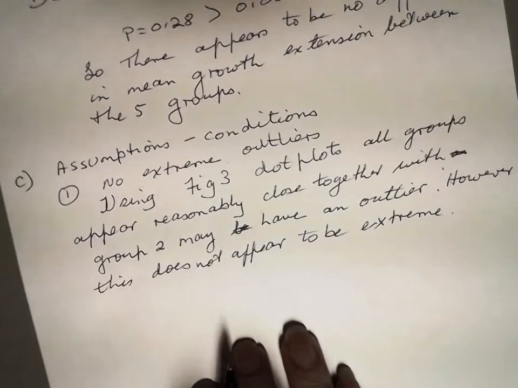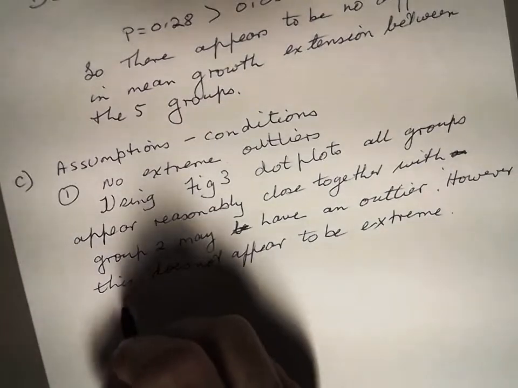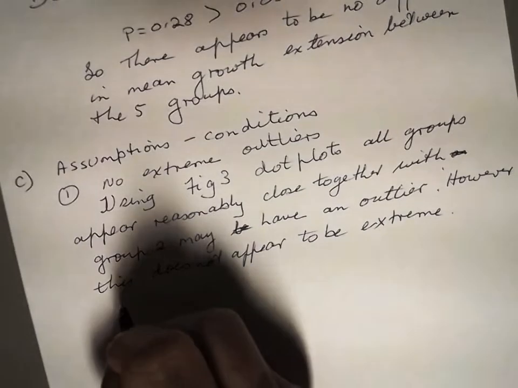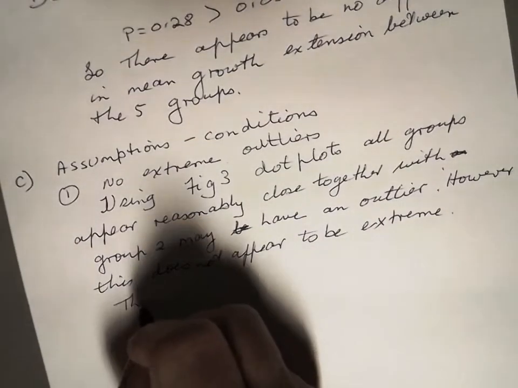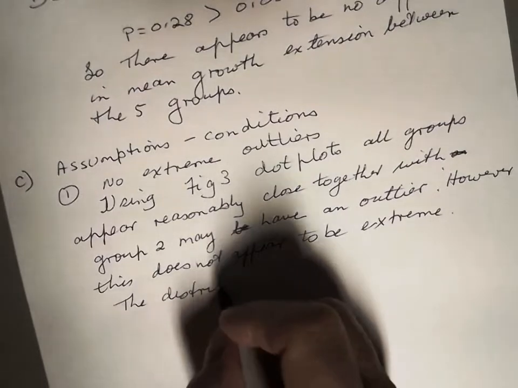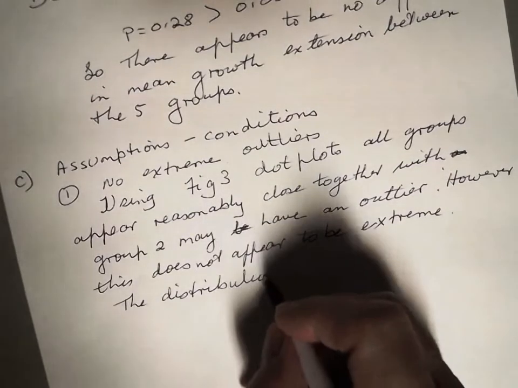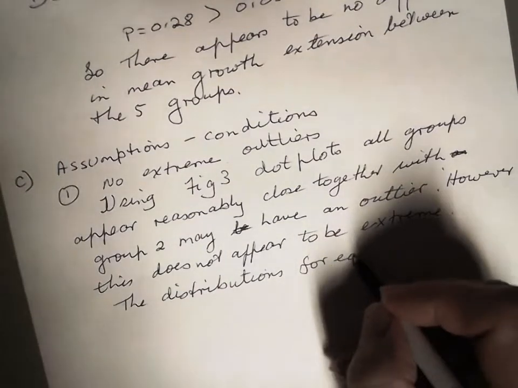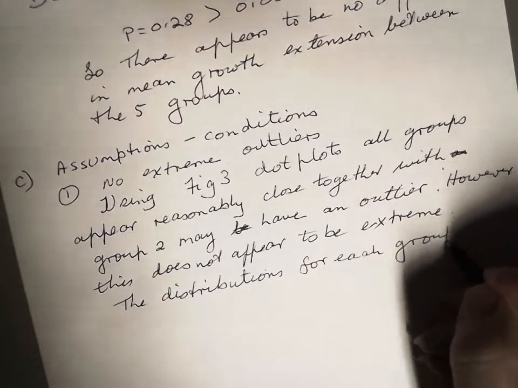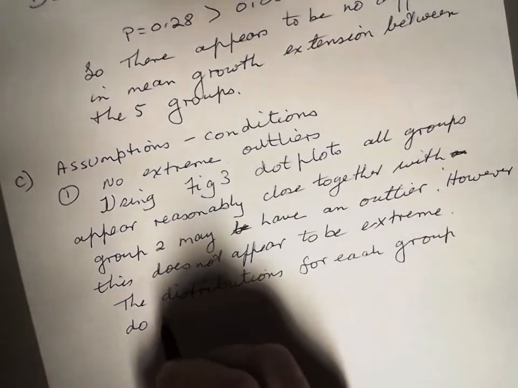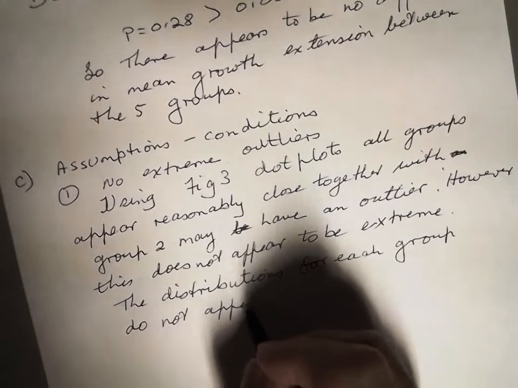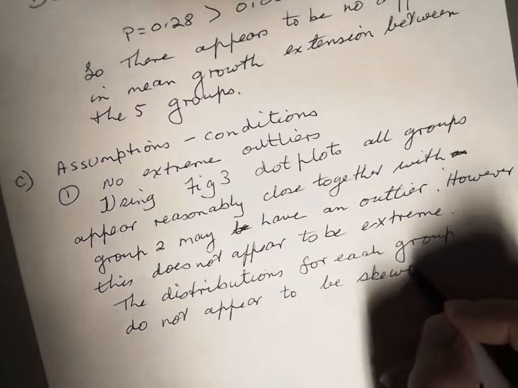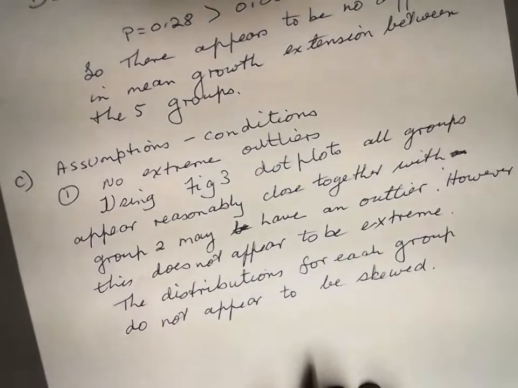Okay, so it also shows us that the distributions do not appear skewed. Now, not an overall distribution, but the distributions for each group do not appear to be skewed. So they're approximately normally distributed.